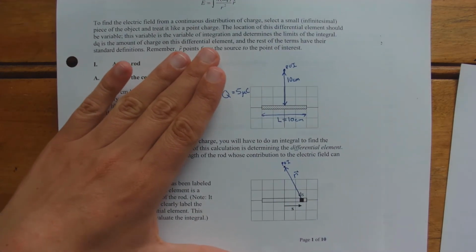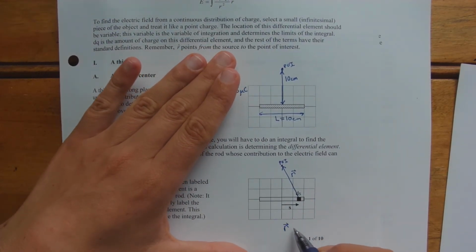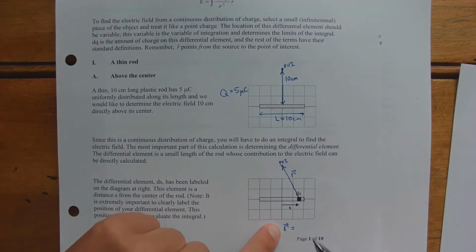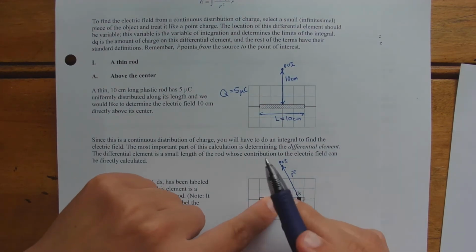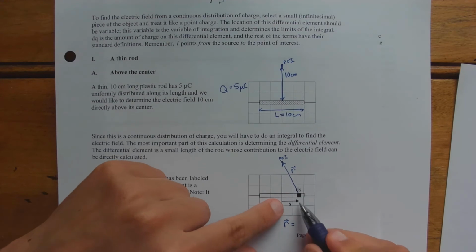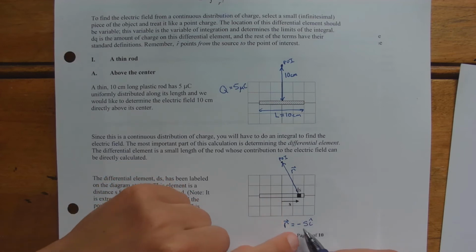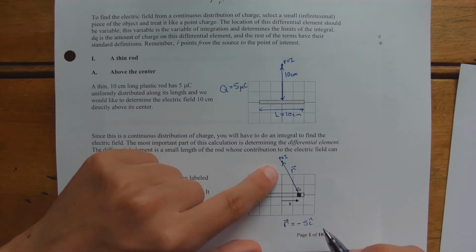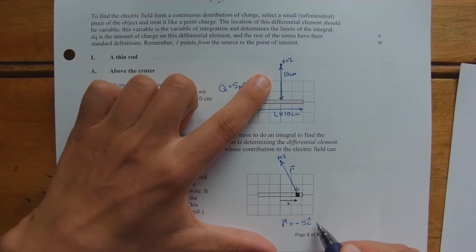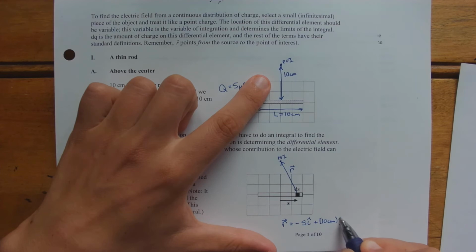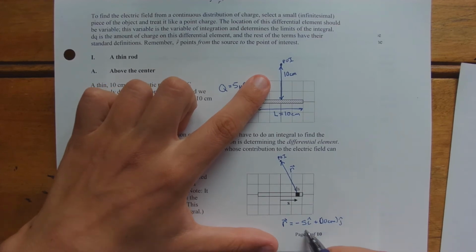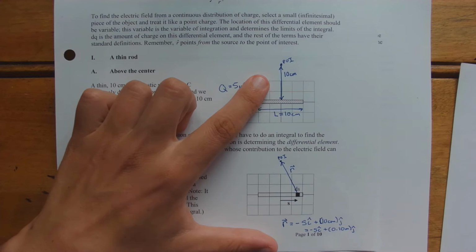Let me write what the vector r is first because I think that's helpful before we look at the distance. The vector is going to go a distance in the negative i hat direction, and that distance is s, so that's minus s i hat. s is positive because it's over here. And the distance going up, in this case, is 10 centimeters, so that's plus 10 centimeters in the j hat direction, or if you're converting everything to meters, you could say minus s i hat plus 0.10 meters in the j hat direction.